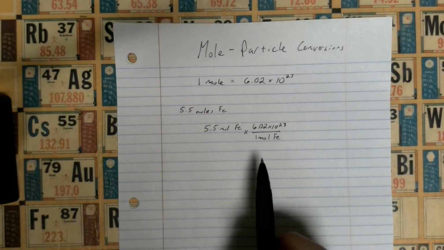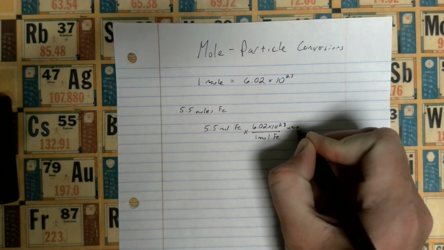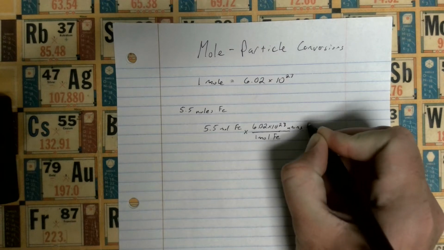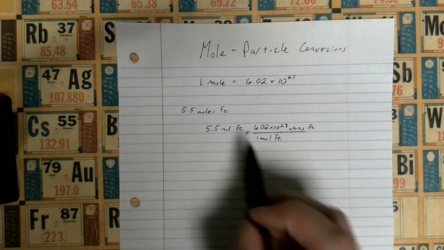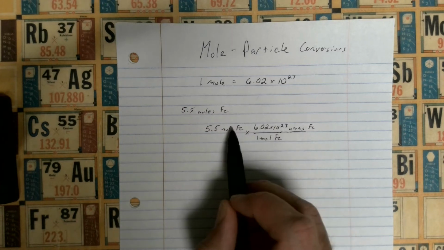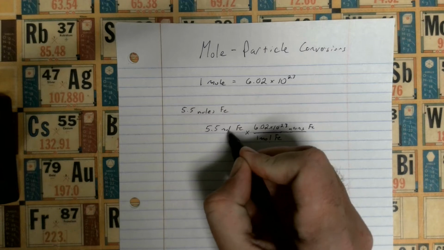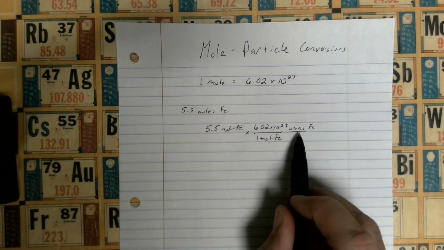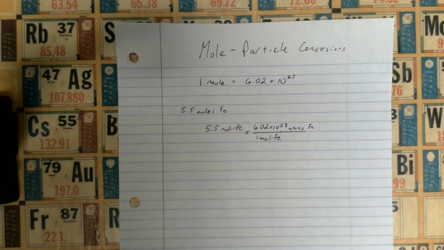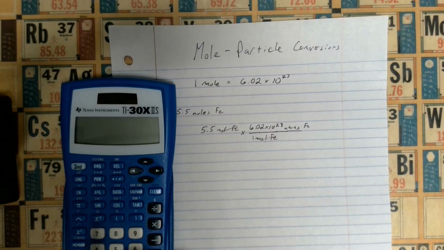So, and I know that that's 6.02 times 10 to the 23rd atoms of Fe in 1 mole of Fe. So diagonally down has to be the same unit. So if this is moles of Fe, moles of Fe have to be down here. Because then the moles cancel, so I'm left with just atoms. So now I'm going to put that in my calculator. I multiply across the top.